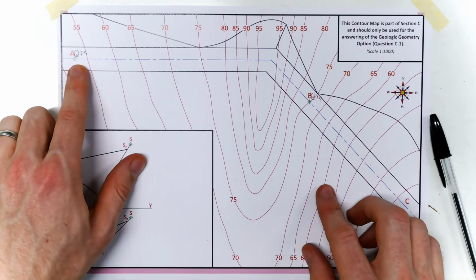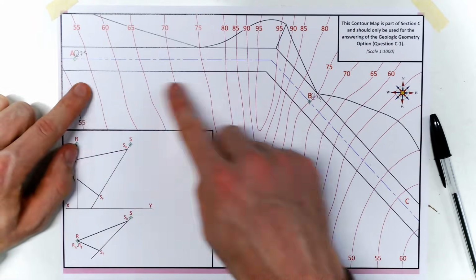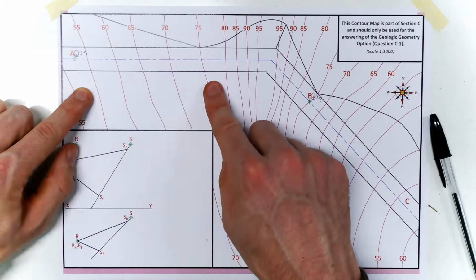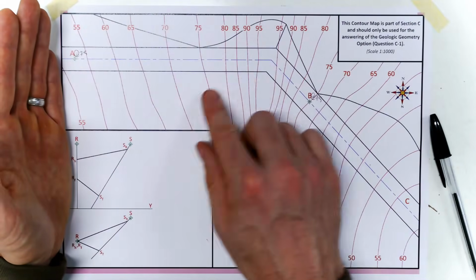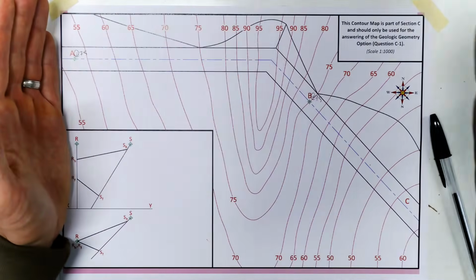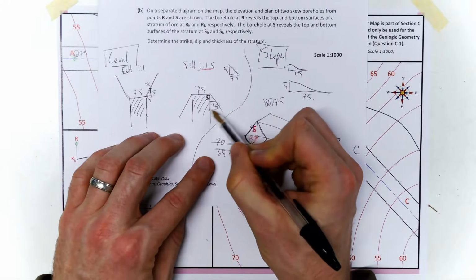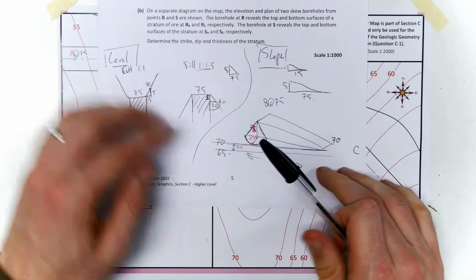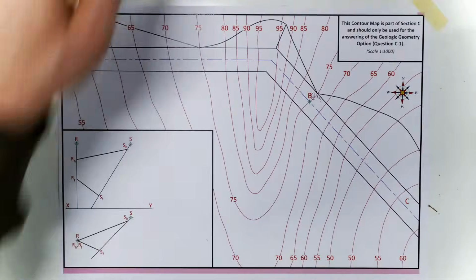It's level at 75. So the edge of the road here is 75. If I look, I've got contours of 55, 60, 65, 70. So as far as here, this section, because it gets above the height of the road, I'm going to be doing a fill here. So my fill, I'm going to be traveling out 7.5 intervals, and that's going to bring me out from 75 to 70, and then 65 and so on.